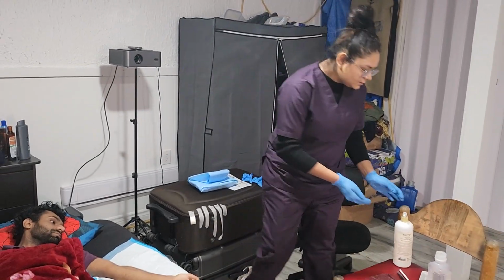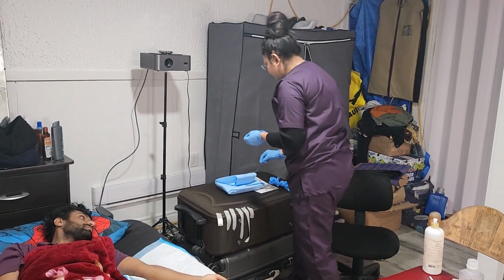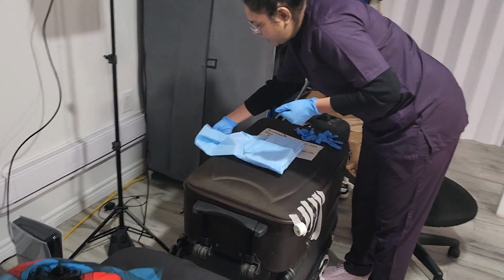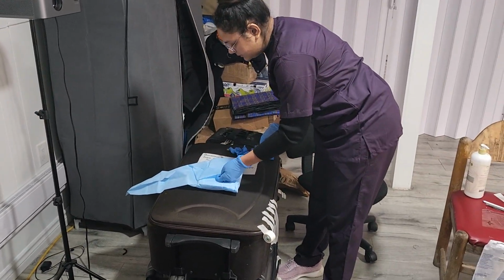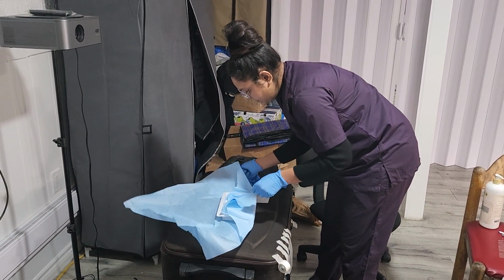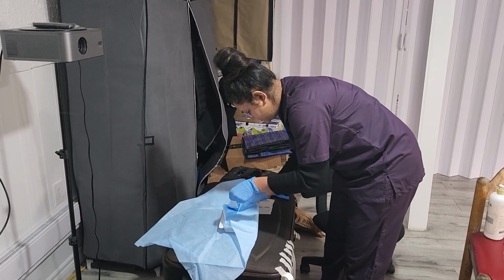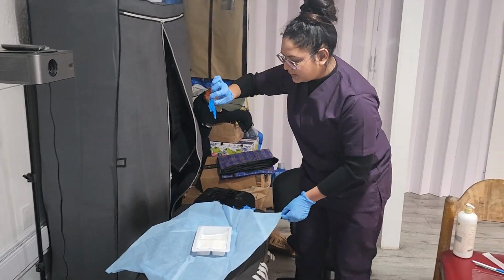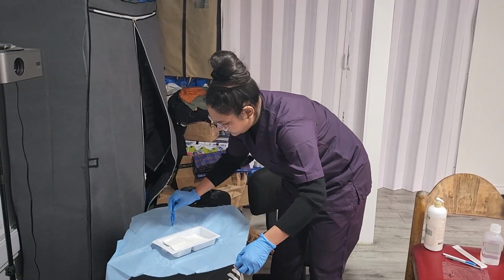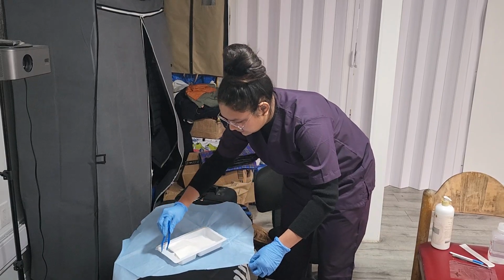I'm going to sanitize my gloves, and I'm going to open my dressing tray. I'm going to open from the outer aspect only, one side, two sides, three, and I'm going to just touch the very corner and take it. So it's sterile. I'm going to put it here, and I'm going to manipulate my tray. I'm going to straighten it up according to my comfort.